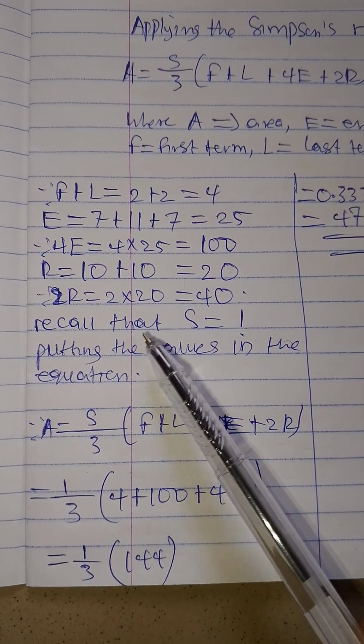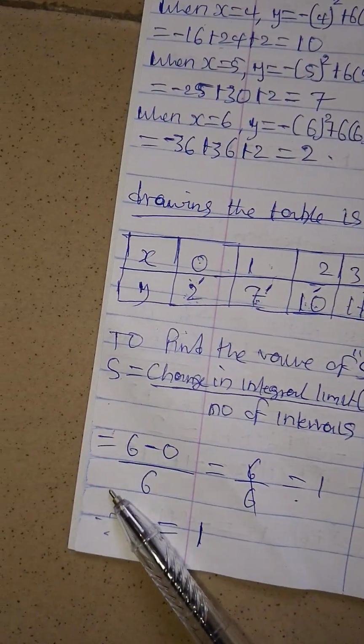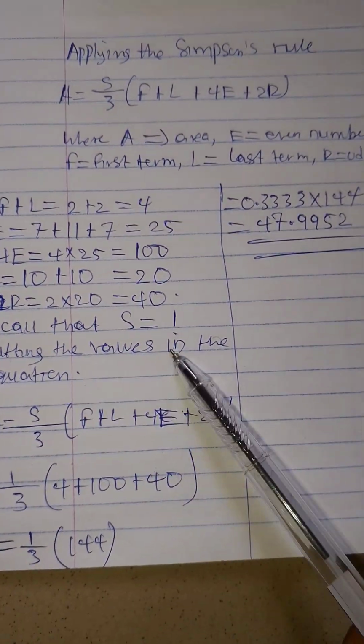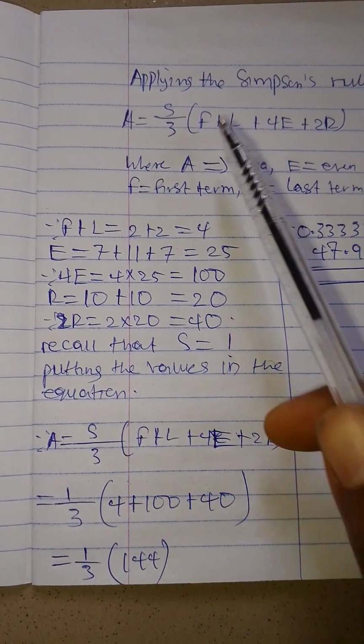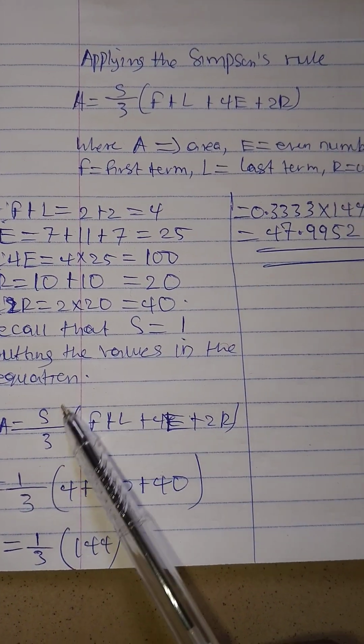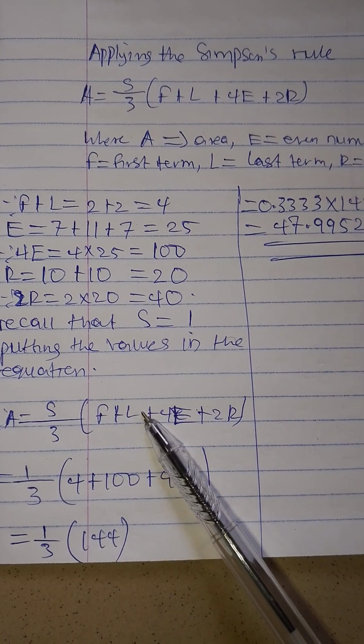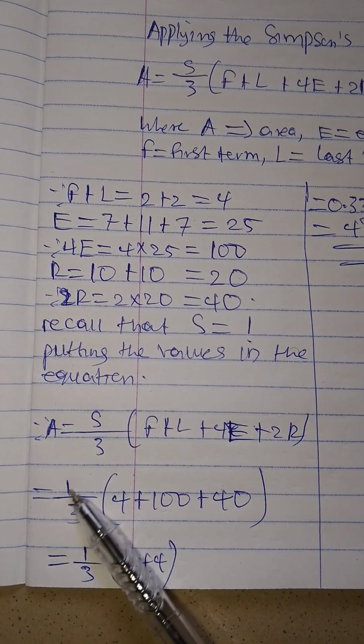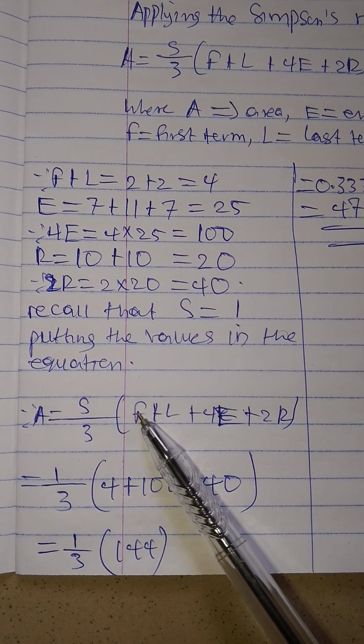Now record that our x value is 1. So put all these values in the equation. In the equation we say that A is equal to x over 3 brackets F plus L plus 4E plus 2R, which is equal to what? The x value is 1 over 3 brackets.